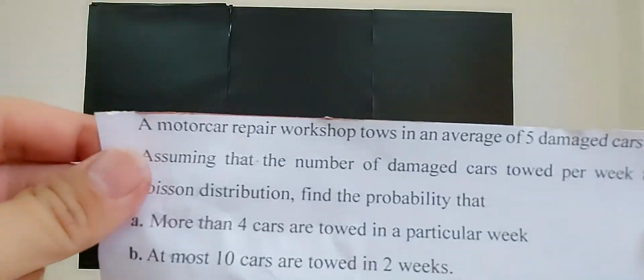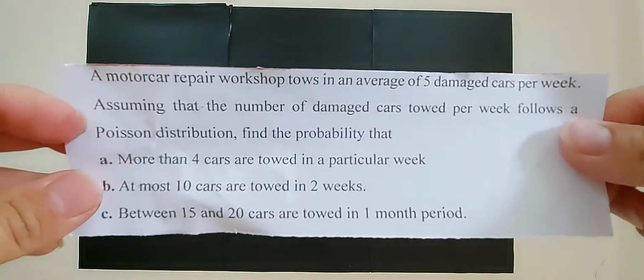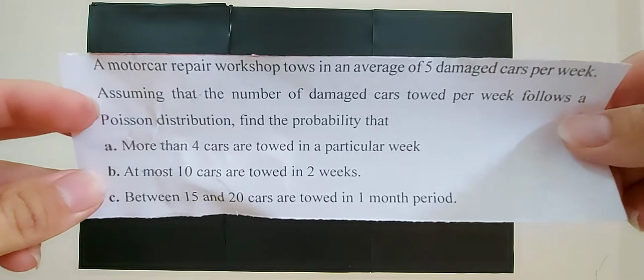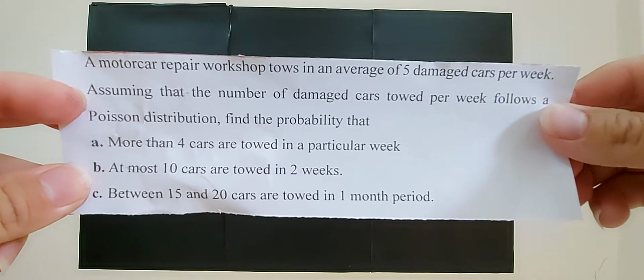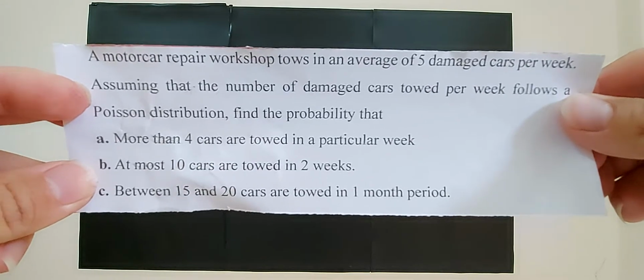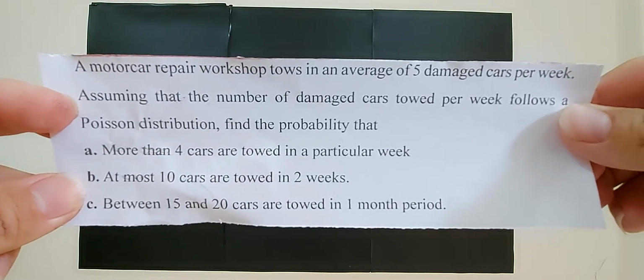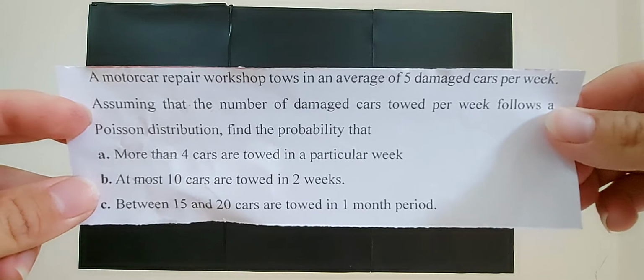Right, okay, let's look at this question. This is a question under the Poisson distribution. A motor car repair workshop tows in an average of 5 damaged cars per week.